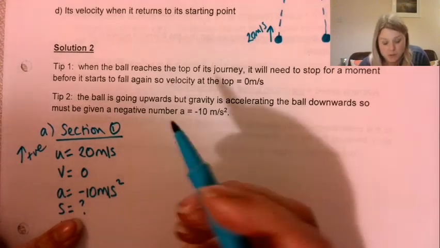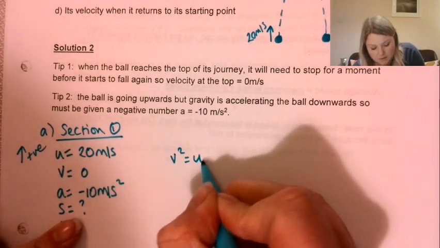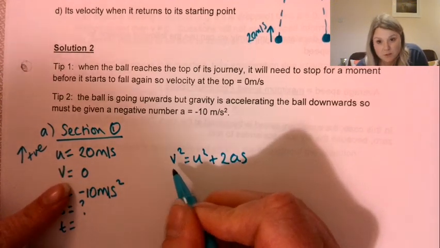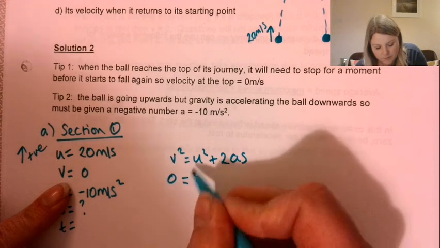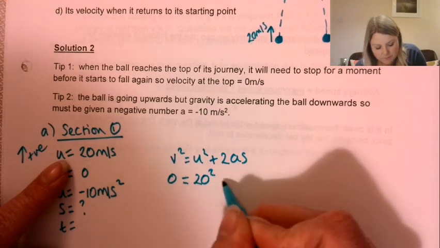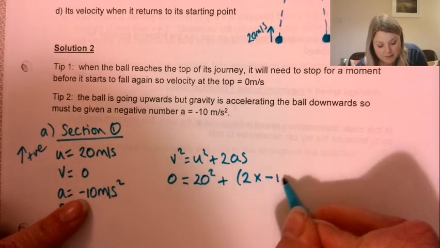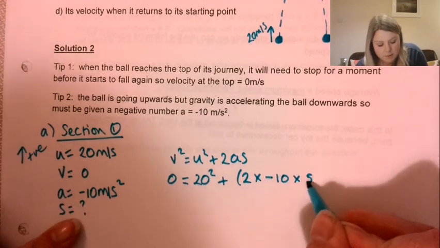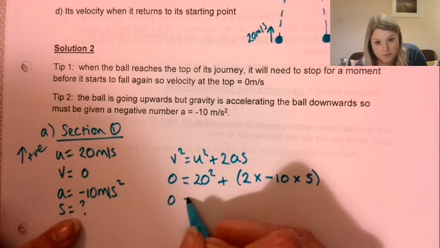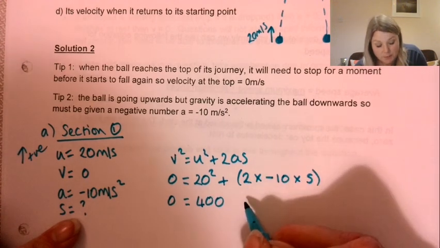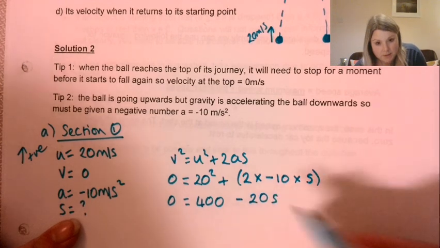v squared equals u squared plus 2as. Okay, so let's substitute in our values. v is 0, u is 20, 2as means 2 multiplied by a, which was minus 10, multiplied by s, which is what we're looking for. So 0 equals 20 squared is 400, 2 times minus 10 is minus 20, so minus 20s.